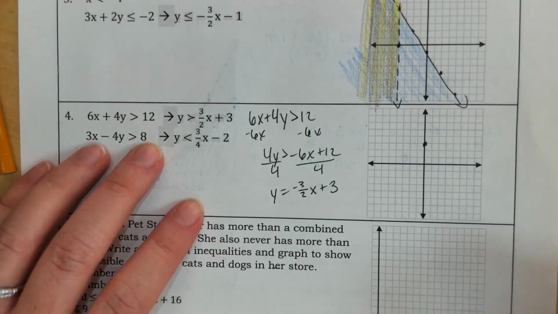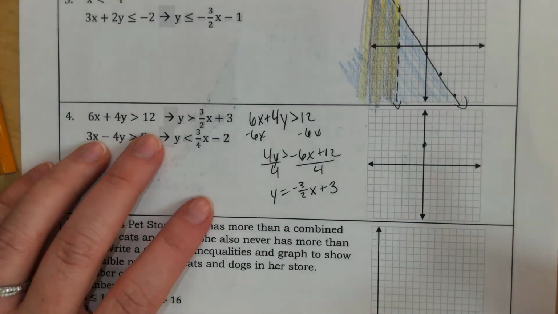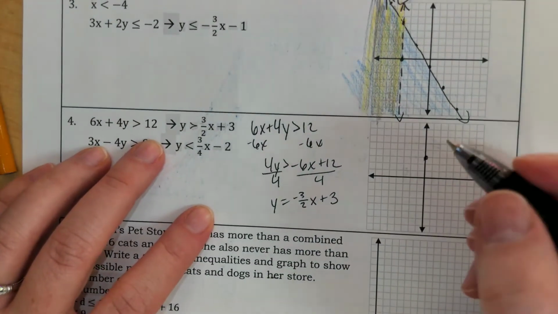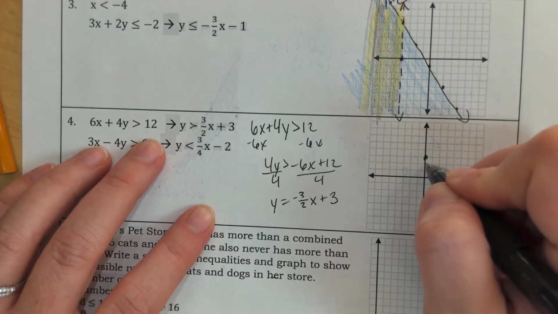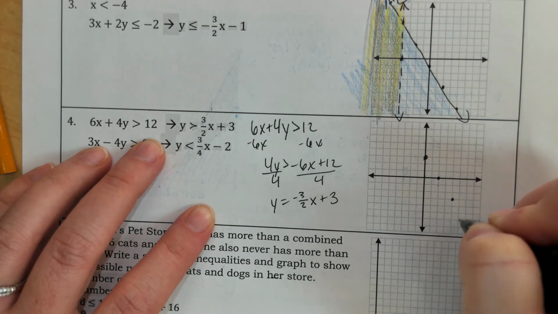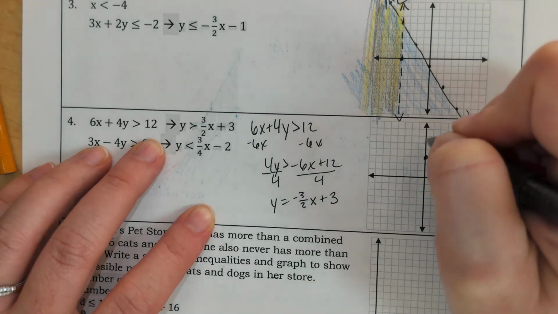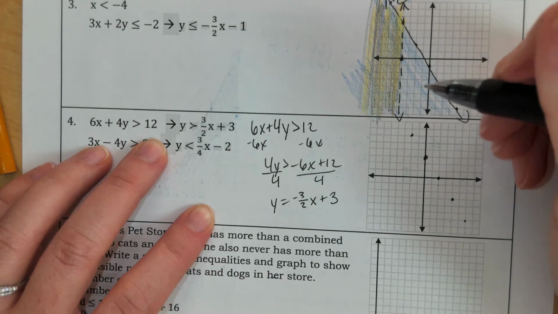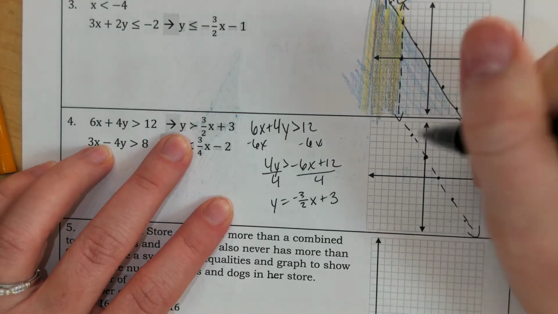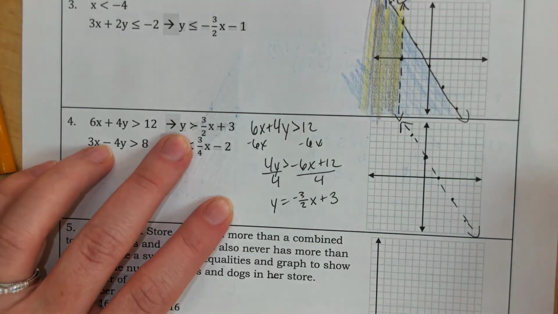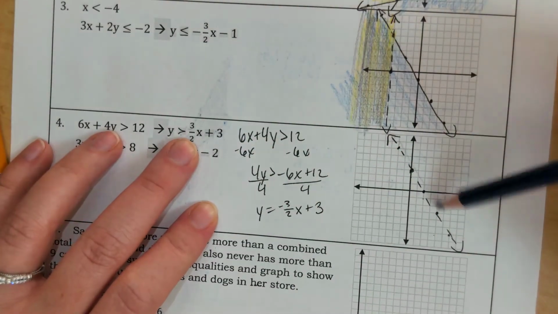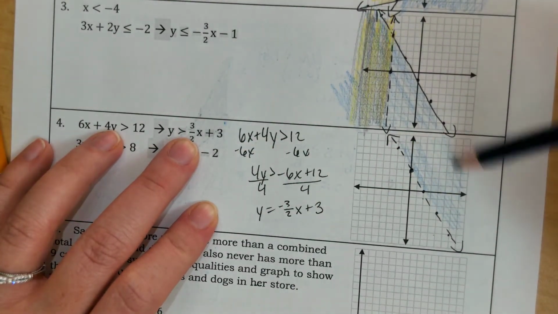I am glad that I did that because I got an error here. It ends up being negative 3/2 x plus 3. So I'm going to have 0, 1, 2, 3, and negative 1, 2, 3 over, 1, 2, 3, 1, 2, 3, another point. And there's no equal to, so I'm going to use dashed lines on this one. And I am going to be working with numbers that are greater than, so I'm going to be going above this line. So I'm going to shade up above this.